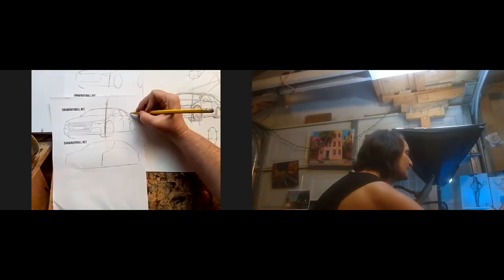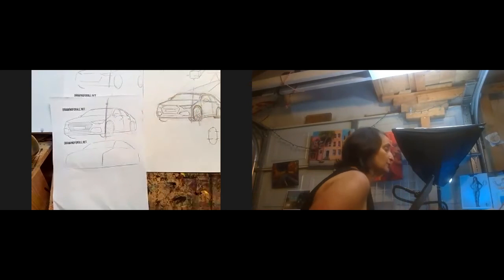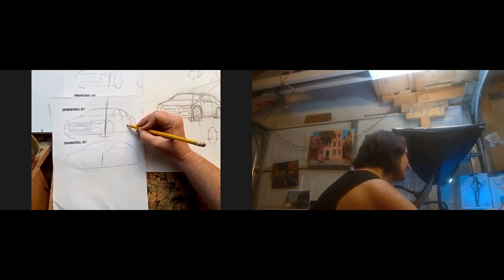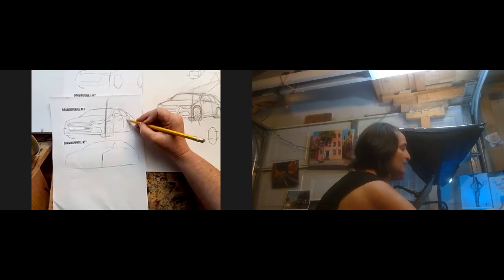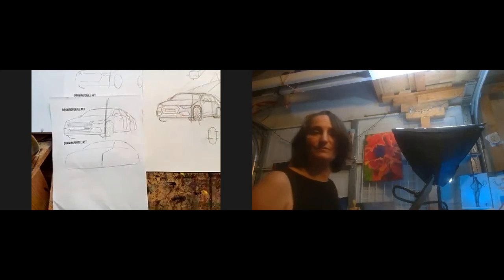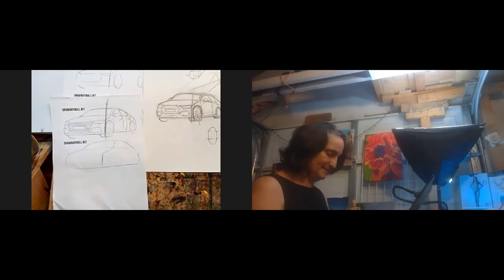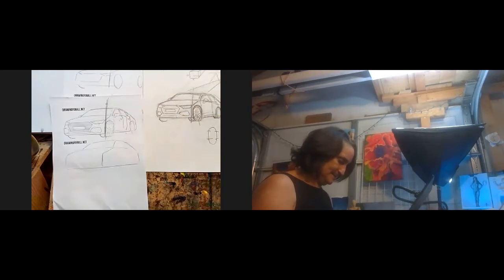Like this is the number of sides there are to this car. There's just a lot of sides to cars. It's not just like this is a flat surface. This is going out like this, and then this comes down, and then this kind of bends in, right? A car is not a flat surface. Getting there.